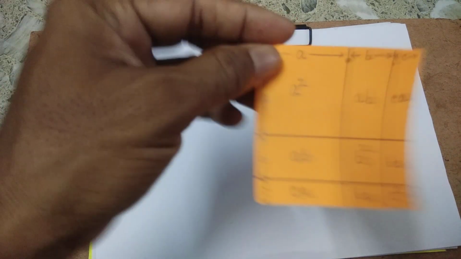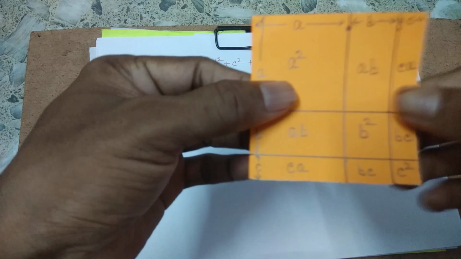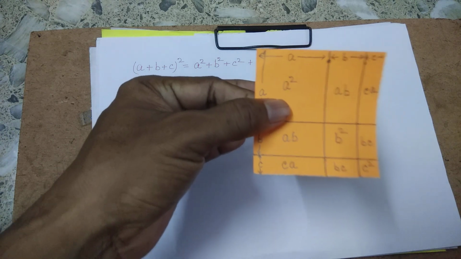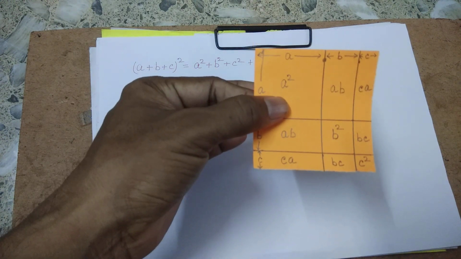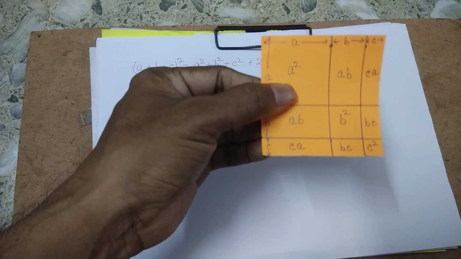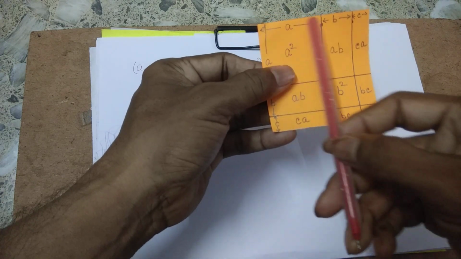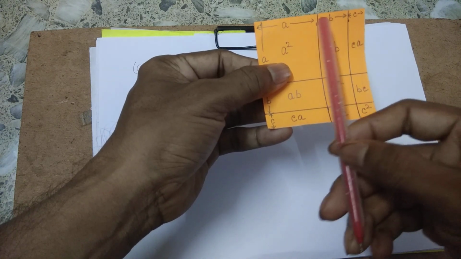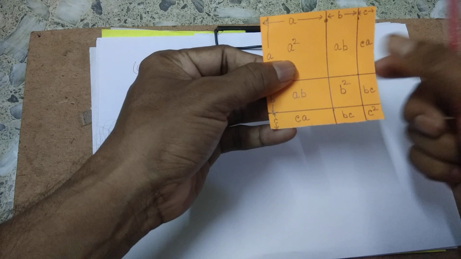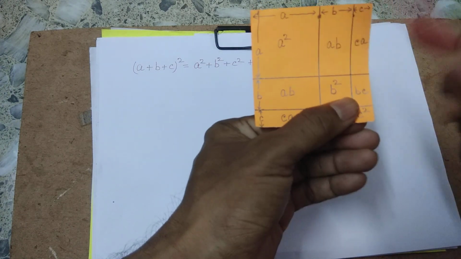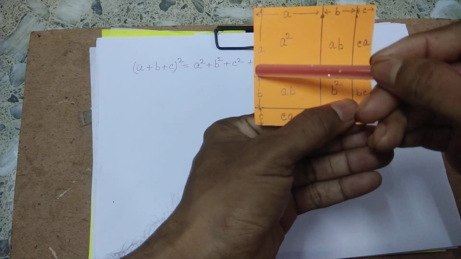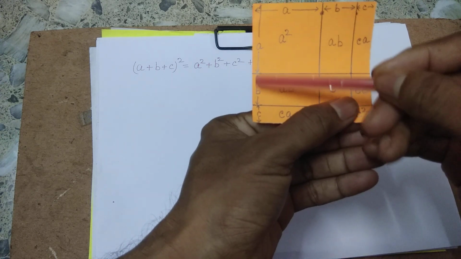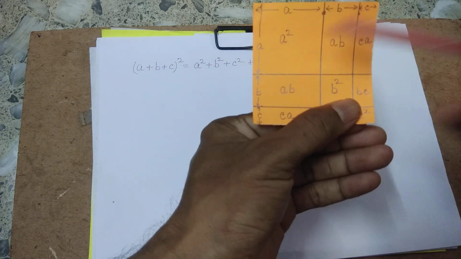Here you see, this is a paper cutting, right? This is a square paper. Let the length of this paper from here to here is a, from here to here is b, and here to here is c. And here also, the length of this paper from here to here is a, from here to here is b, and here to here is c.